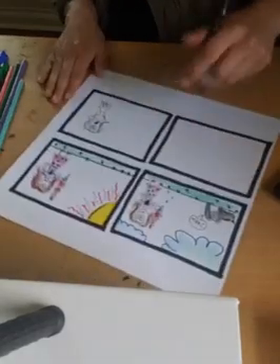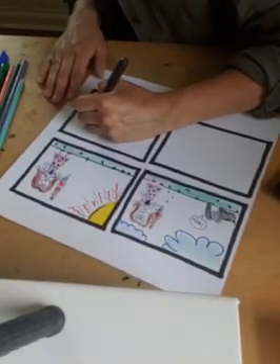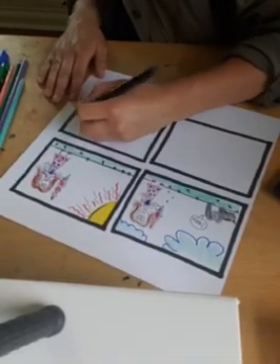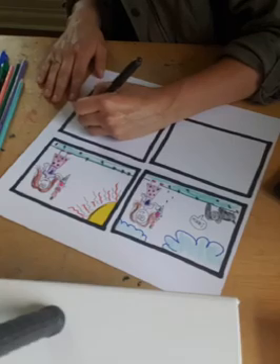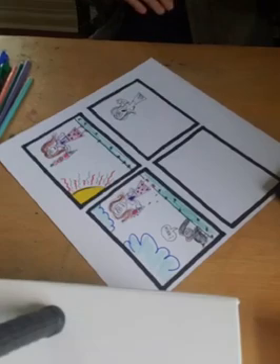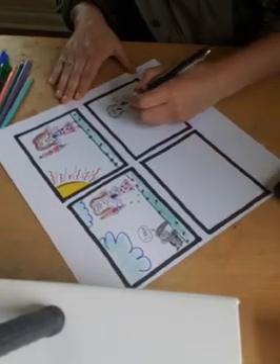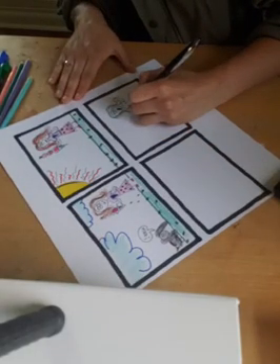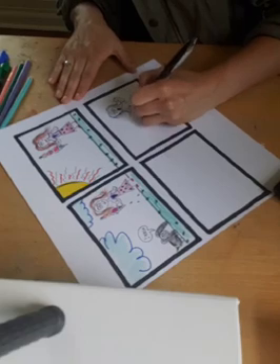Let's have her arm raised because she's in shock by this dog. She's like, oh my gosh. Okay. And let's have this arm up here as well.